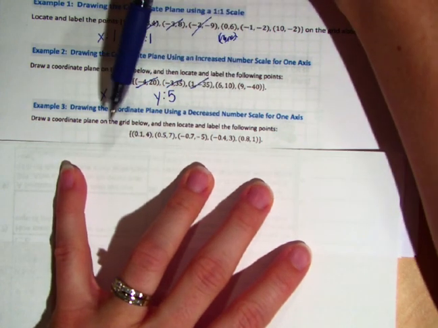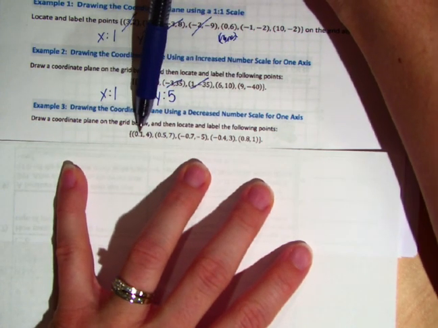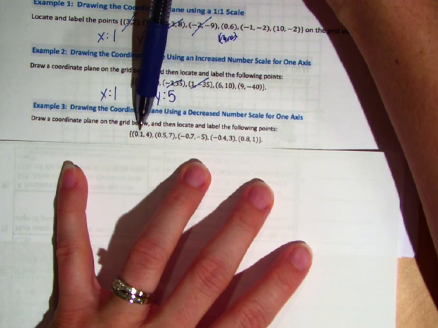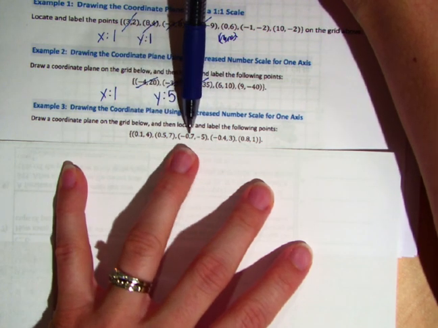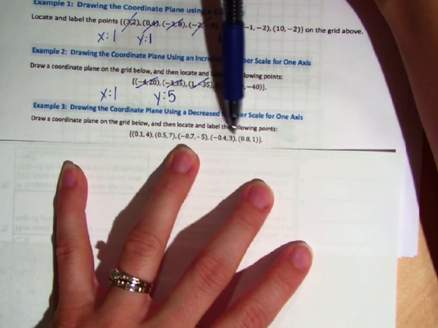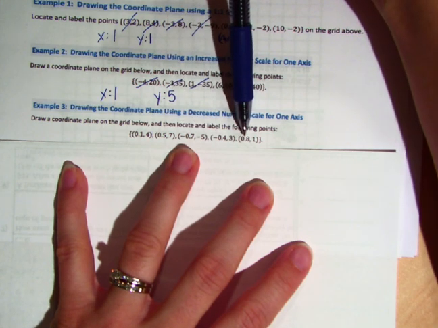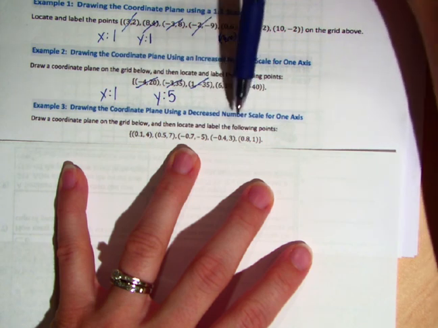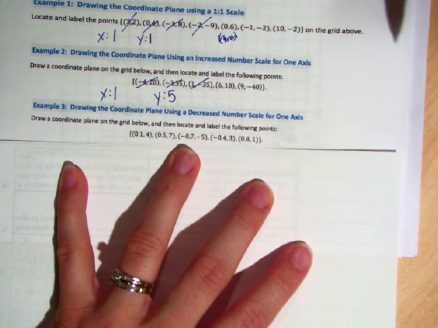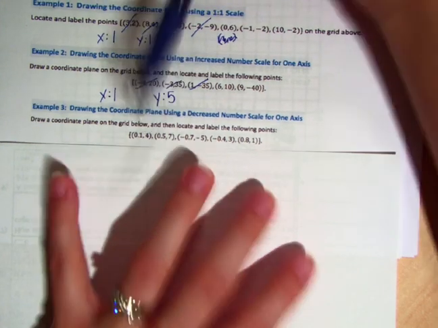In this one, we have decimals. So we have a 0.1, we have a 1/10 here, 5/10, 7/10 to the negative, negative 7/10, and 8/10. Let's go by tenths, and I think we can go all the way up to 1 that way. Like 1/10, 2/10, 3/10, all the way up to 1, which would be 10/10. And then on the y, so that would be x.